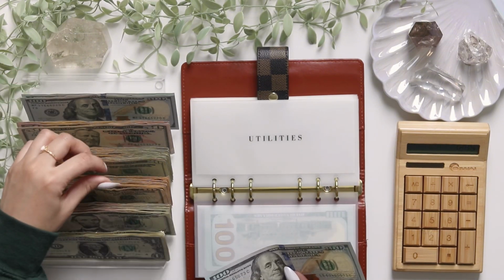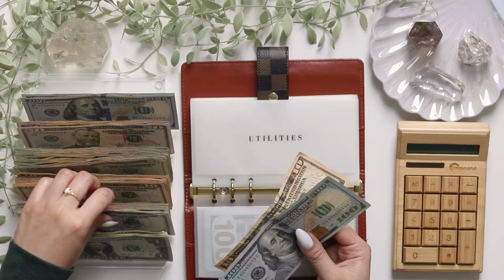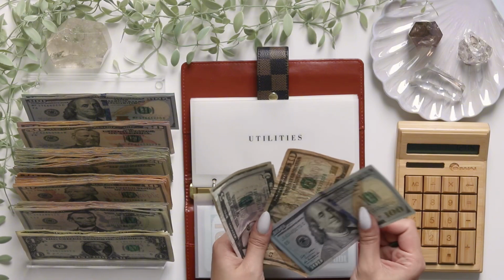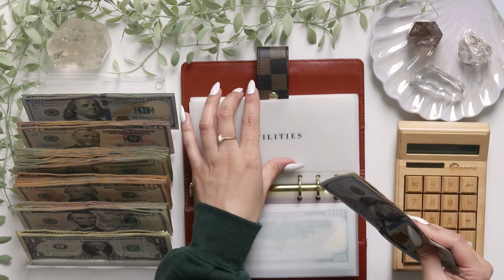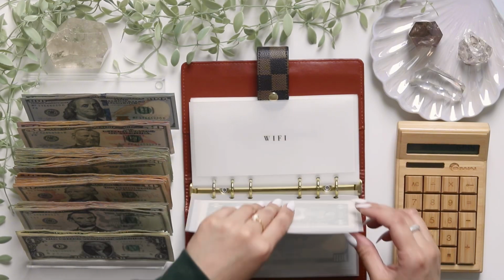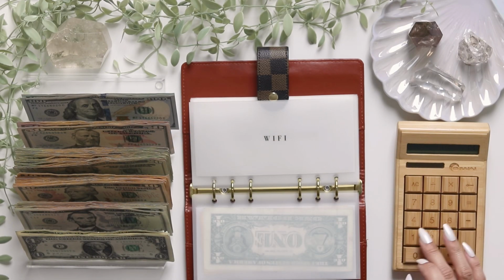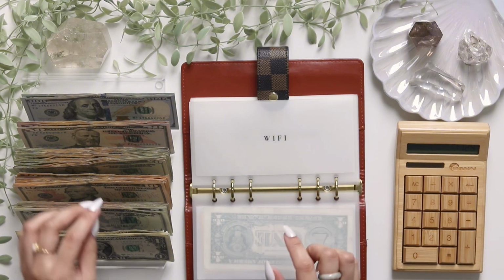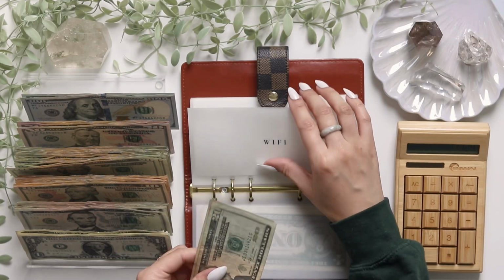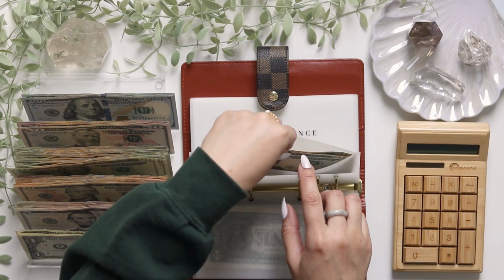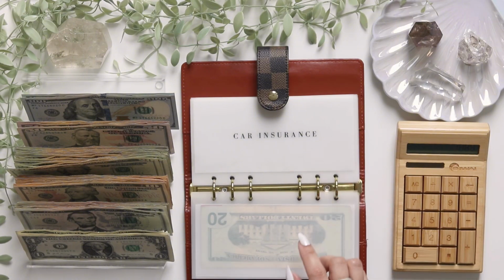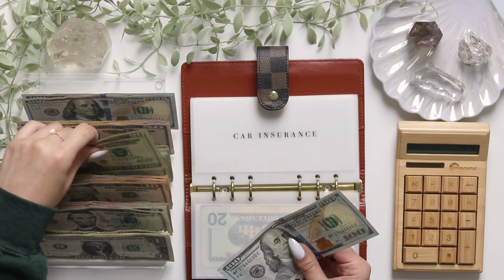Next is utilities, and I accidentally messed up here. The amount that I stuffed in here is $116. That is the amount for the entire month. I did that by accident. All right, so next is Wi-Fi, and Wi-Fi is getting $40. We don't have a car note, but we do have car insurance, which is getting $130.